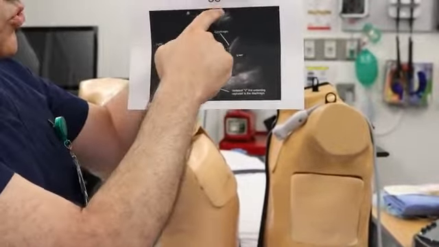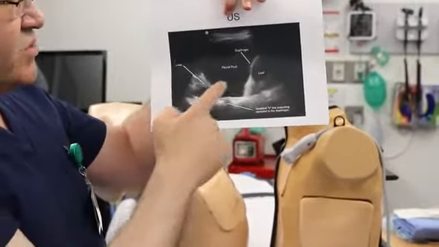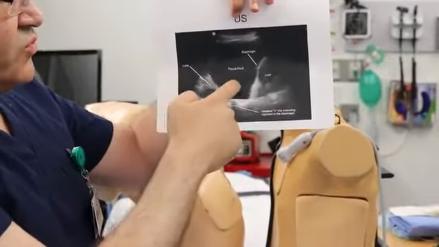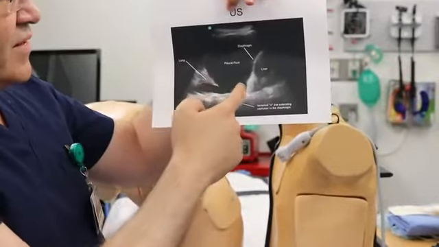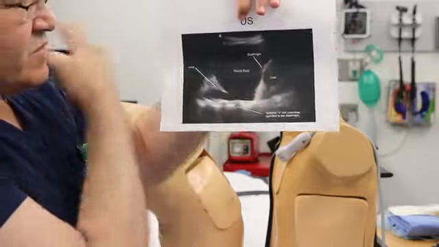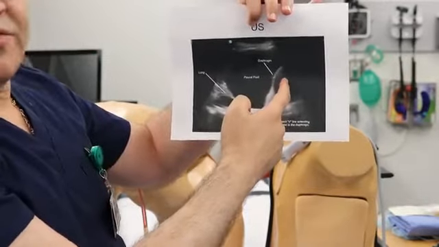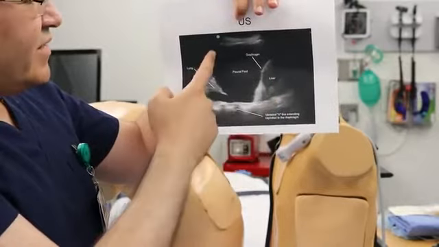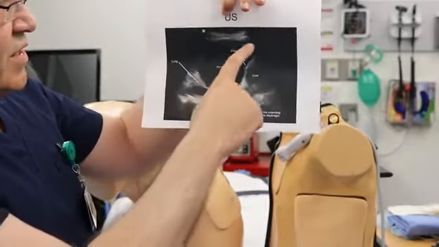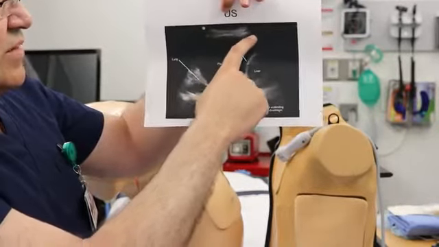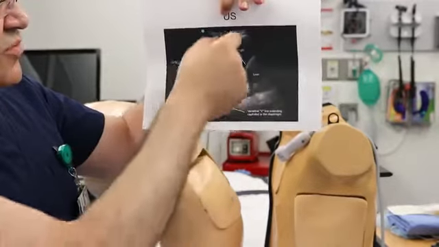Here is where your probe, here is the skin, and this is your fluid. This is how your fluid will look, black fluid. And above the diaphragm, because we said head is here, below the diaphragm here, this is the right side, so you'll have the liver. If you are on the left side, you'll have the spleen, and this is your collapsed lung. Here are your ribs. You should see some black shadow from the ribs.